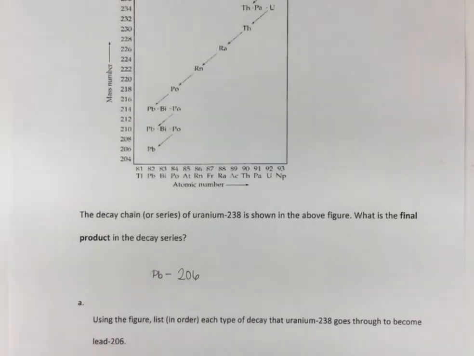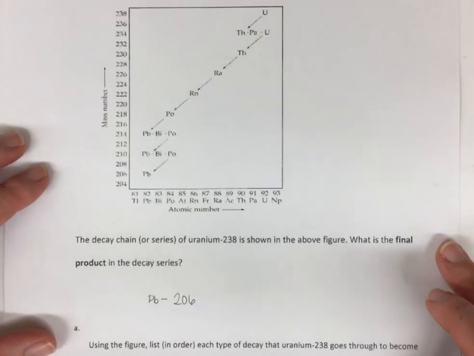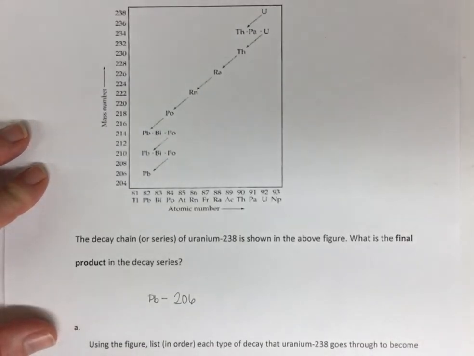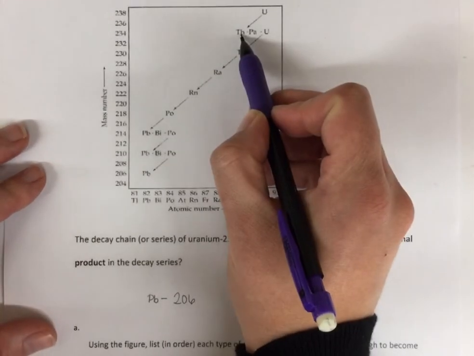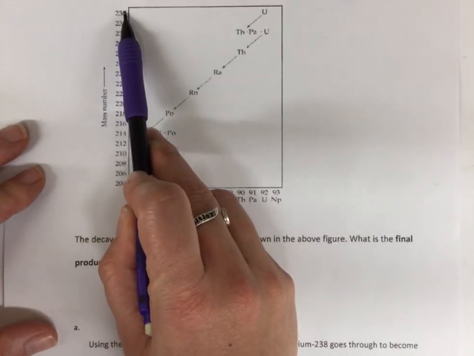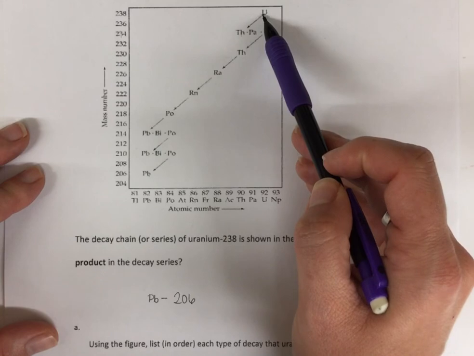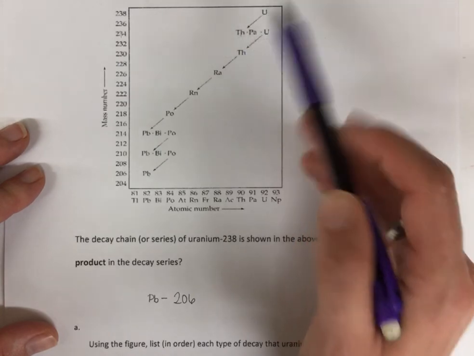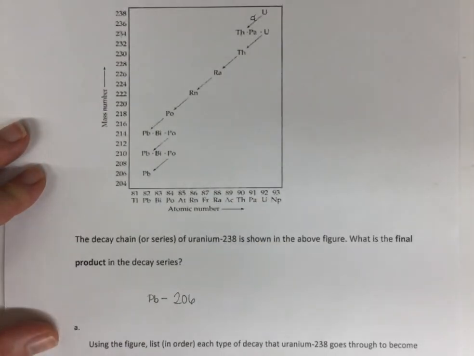And then using the figure, list in order each type of decay that uranium-238 goes through to become lead 206. Well, I'm going to go ahead and do it on the actual chart. So if I'm starting here and I wind up with thorium through my first decay, my mass number has gone from 238 to 234, and my atomic number has gone from 92 to 90. So that's classic alpha decay.